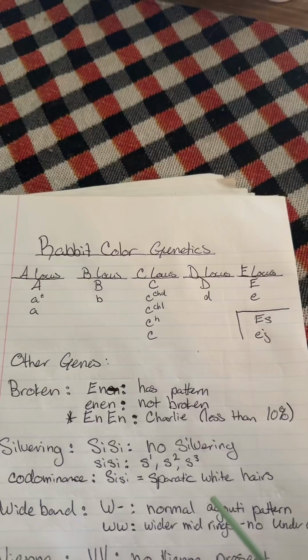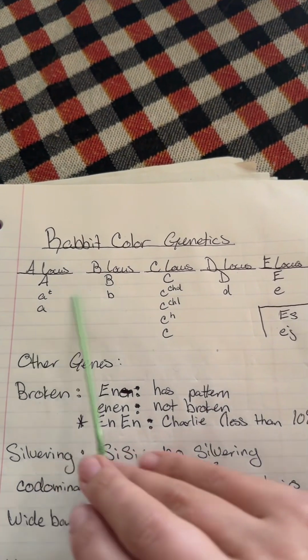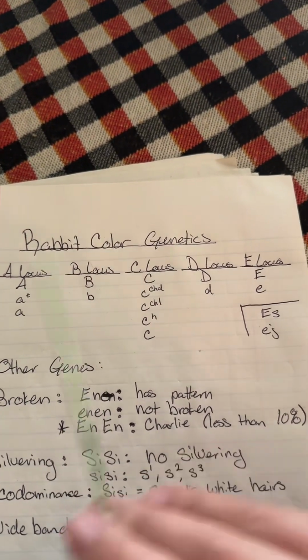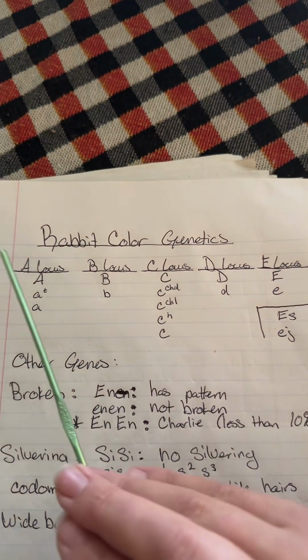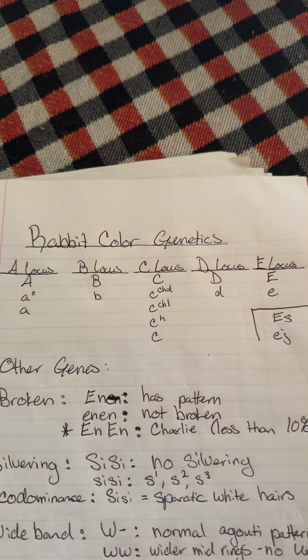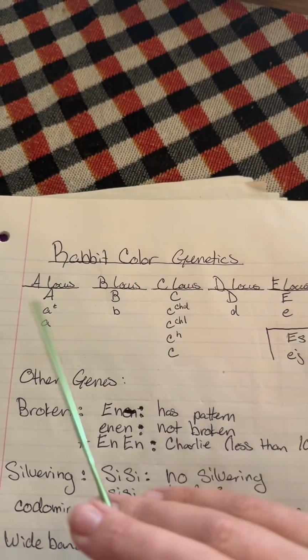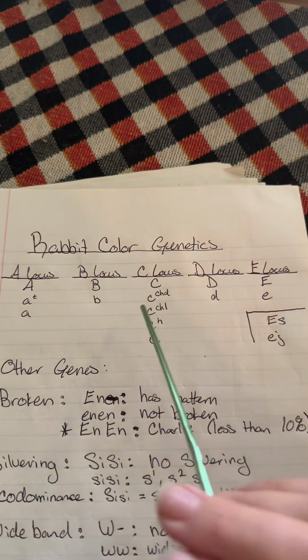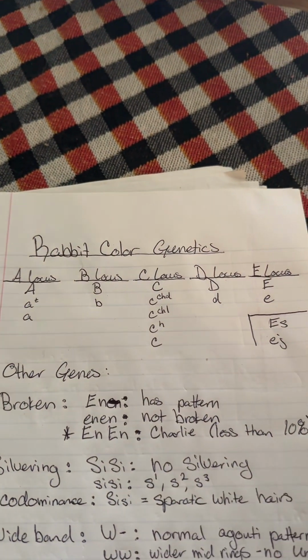Don't judge. So all of our rabbit colors are going to be made up of these 5 loci. So you have an A locus, a B locus, a C locus, a D locus, and an E locus. Each of these loci have their own alleles that fall under them, and these help modify the color so that it changes what you see.